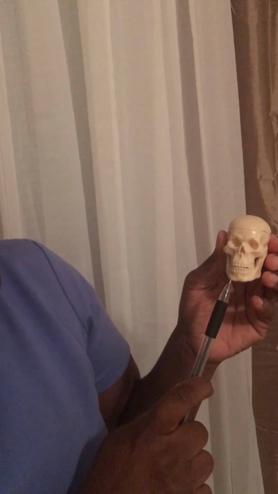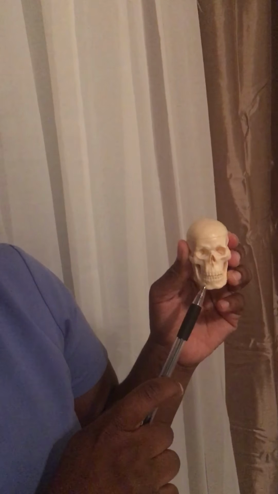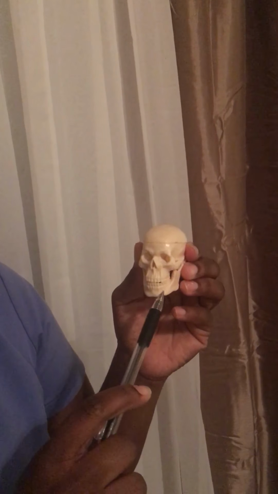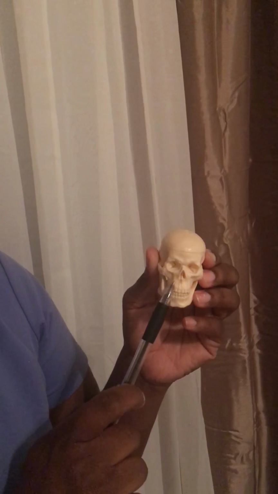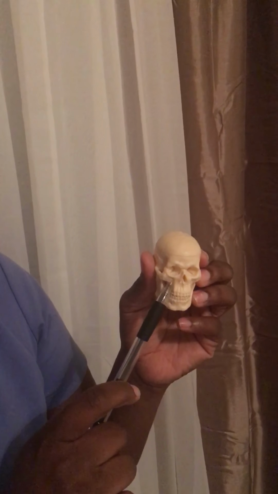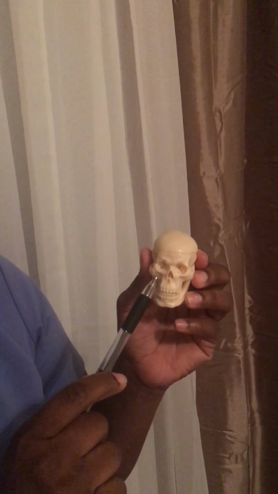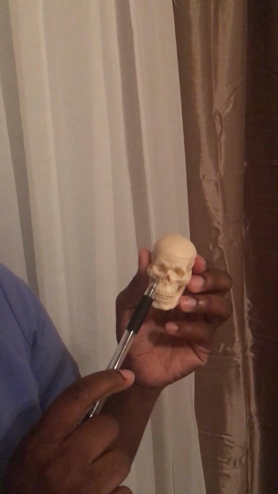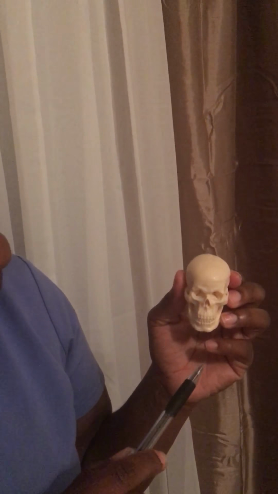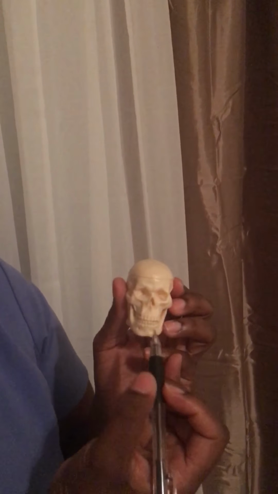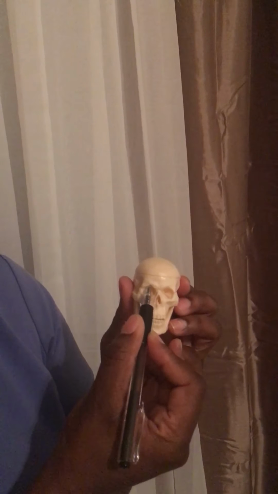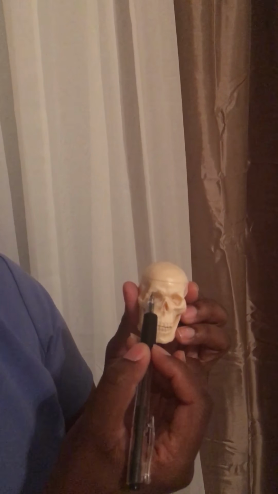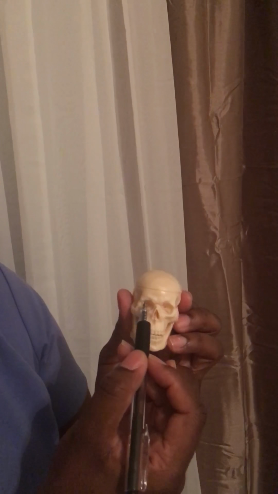Okay. Then what we have right here is what you call a mental foramen. And it's kind of like two little dents right here. Then we have the infraorbital foramen. It's also kind of like two dents on each side, or one right here and one right here. We have that. Then we have the supraorbital foramen right here. There's one right here as well. And that's right on top of the supraorbital margin right here.